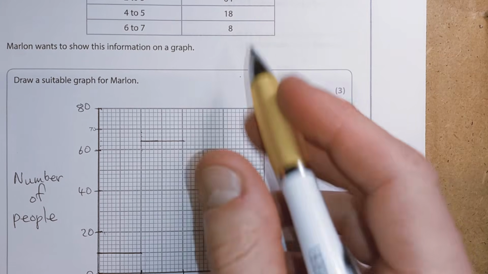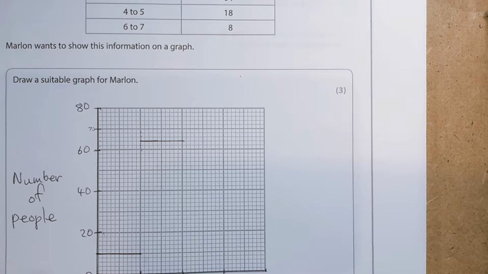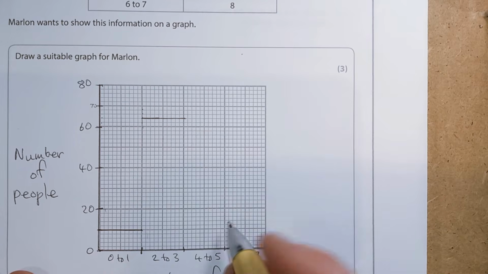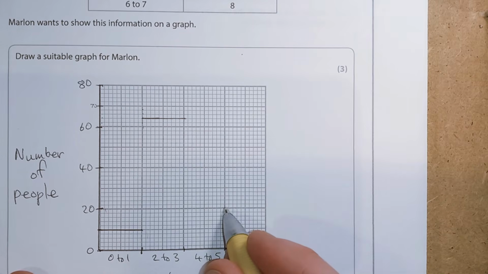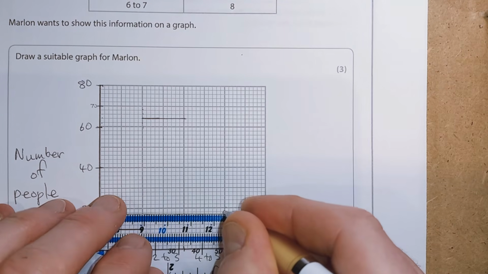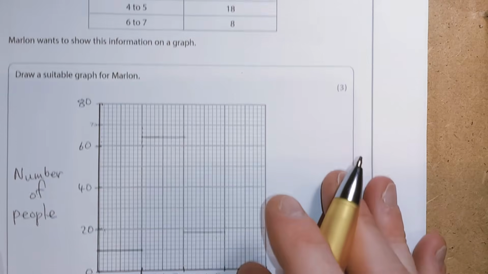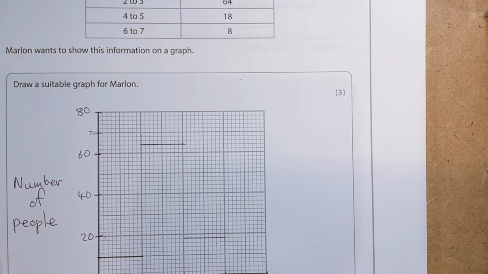Then for 4 to 5 times, we've got 18 people. So 20 is down here. And remember, if each of these little boxes is worth 2, 20 minus 2 would give us 18. And finally, 8 people exercise between 6 and 7 times.